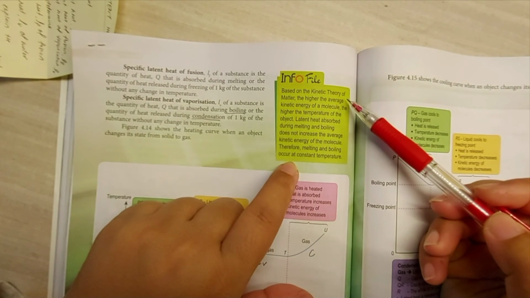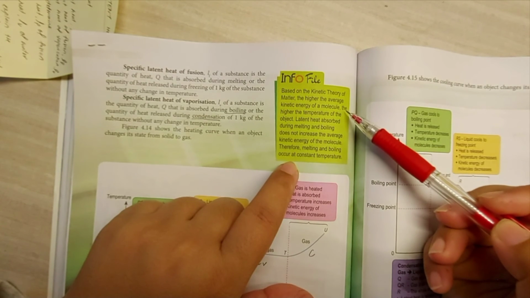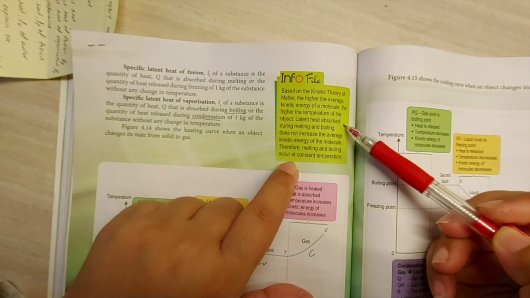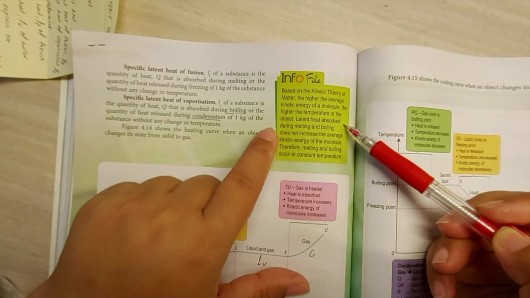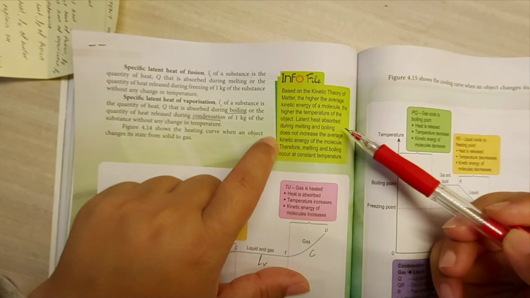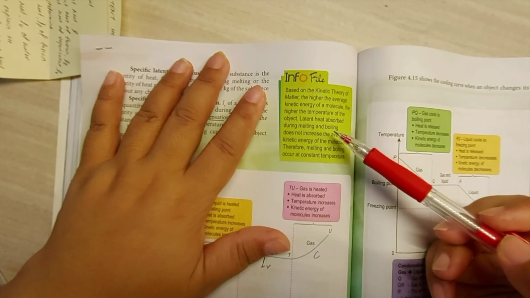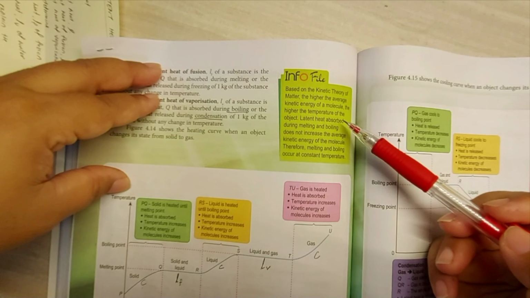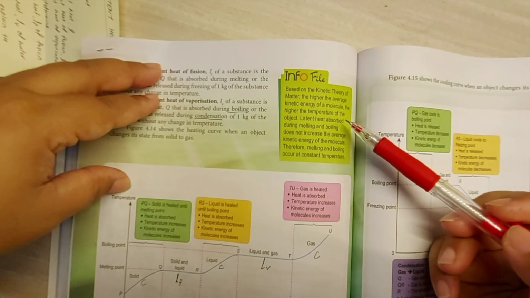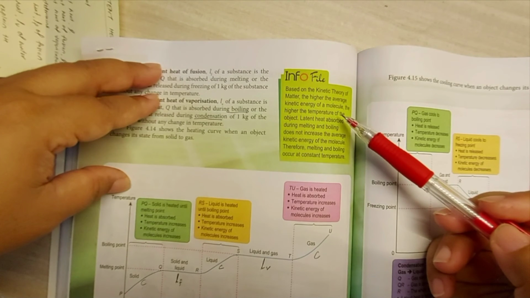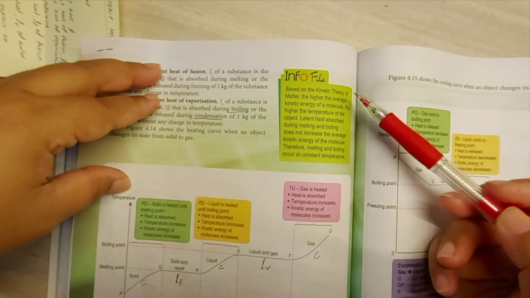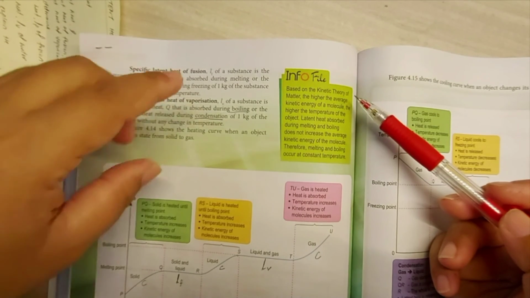Ya. Okay, di sini saya suka nak awak tengok, based on kinetic theory of matter, the higher the average kinetic energy of a molecule, the higher the temperature of object. So latent heat absorbed during melting and boiling does not increase the average kinetic energy of the molecules. So that's mean untuk latent heat, kinetic theory of matter dia kita tak gunakan. Okey, maksudnya tenaga dia tak bertambah. Yang bertambah untuk kinetic theory of matter ni adalah pada specific heat capacity sahaja. Latent heat tak ada. Sebab apa? Sebab dia punya temperature dia constant. Jadi dia punya kinetic energy dia constant juga. Ya, so kena faham yang tu.